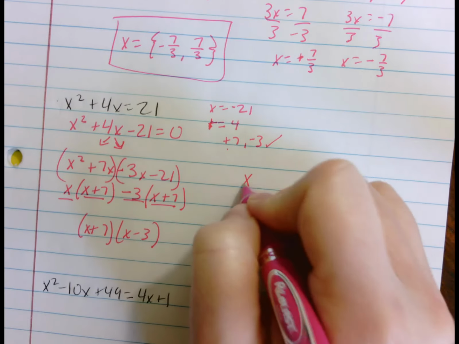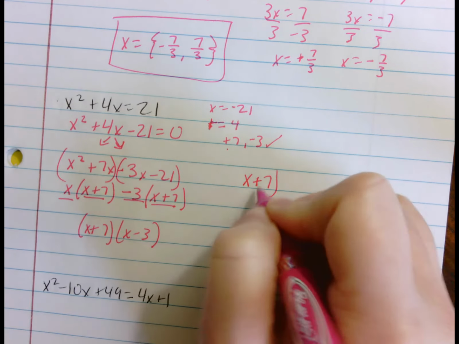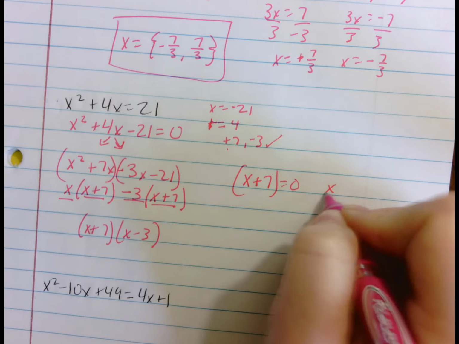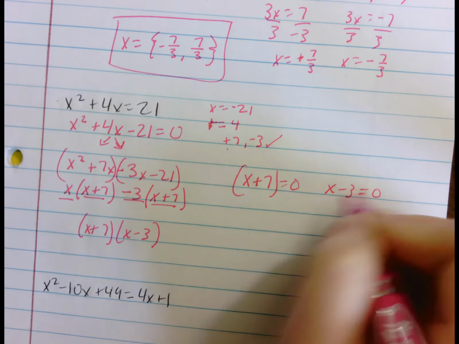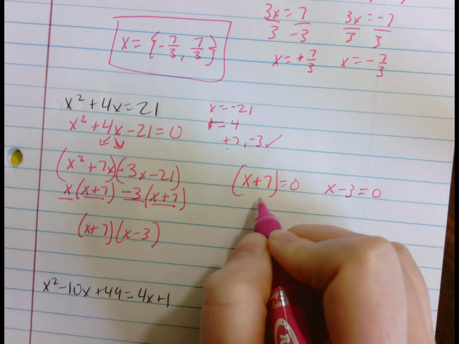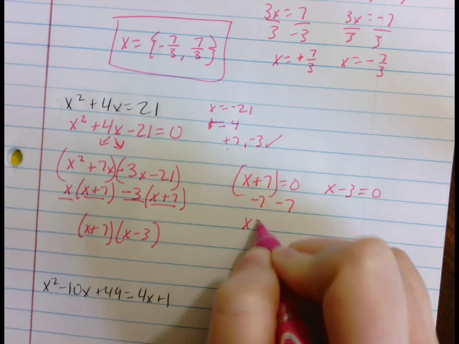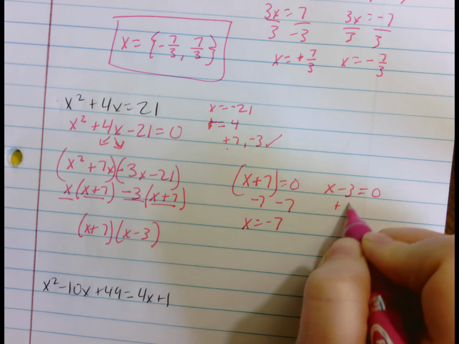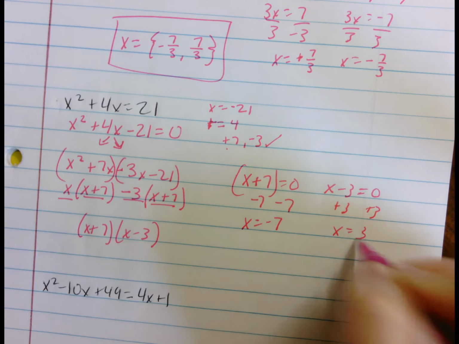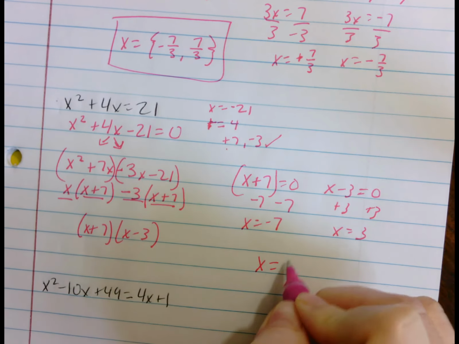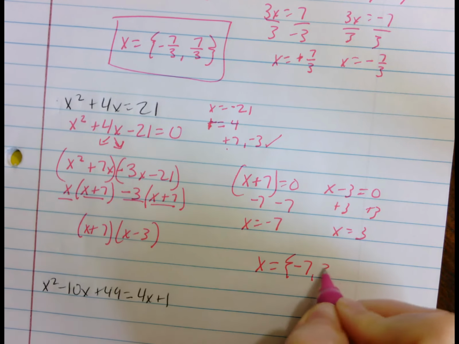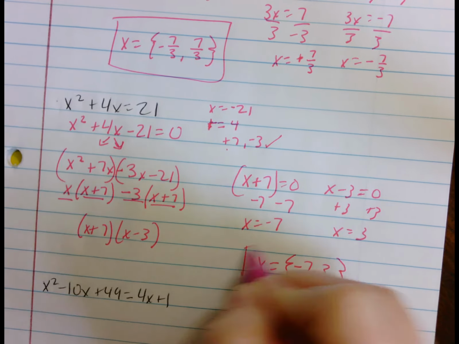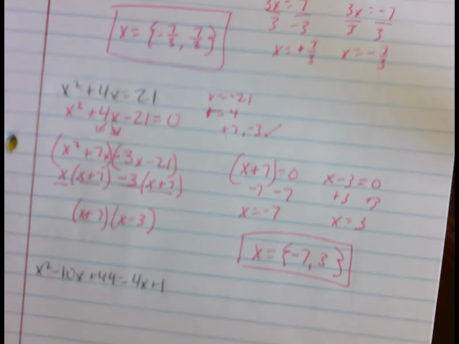And so now I'm just going to take those factors and set them equal to 0. So to solve for x, I subtract 7. x is negative 7. And I add 3, so x is 3. So in this case, my solutions are -7 and 3. Okay, so another example there.